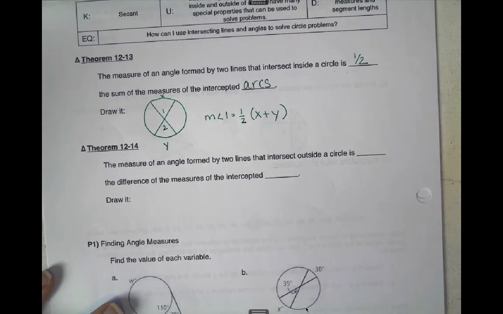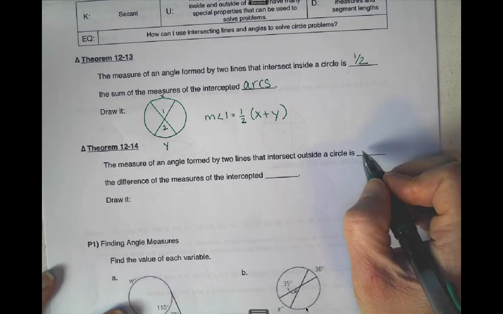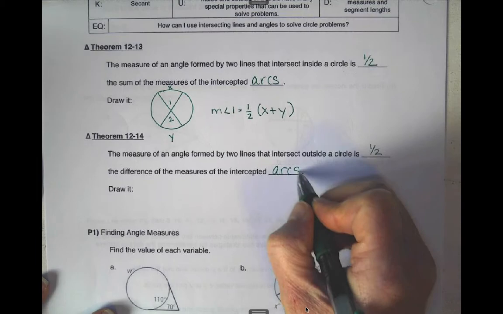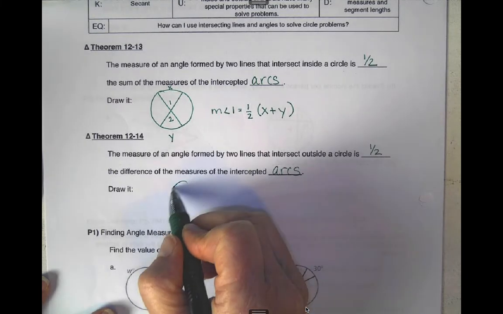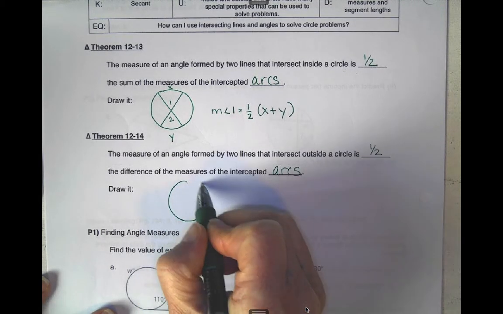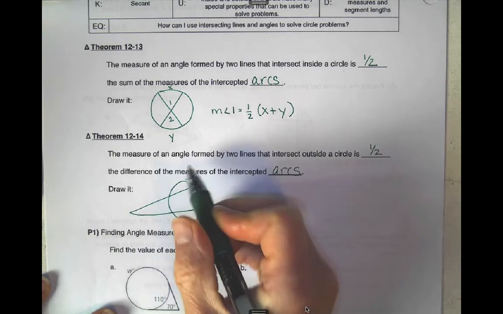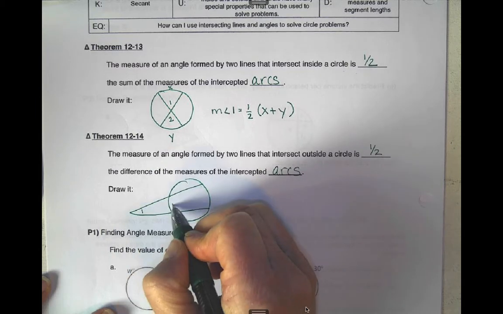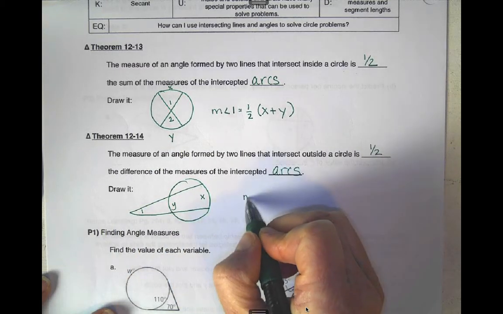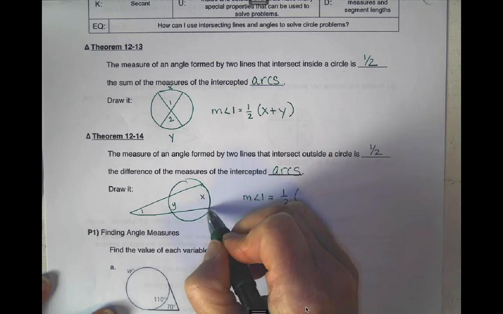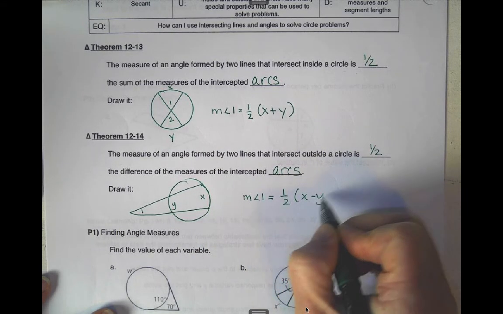The next one says the measure of an angle formed by two lines that intersect outside a circle is half the difference of the measures of the intercepted arcs. So with this one, if we are outside, what this is saying is the measure of angle 1 is equal to half the difference. Now I take the bigger arc minus the smaller arc.